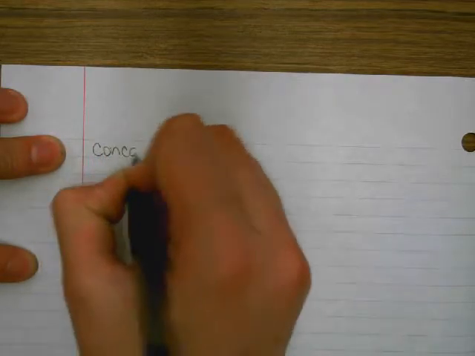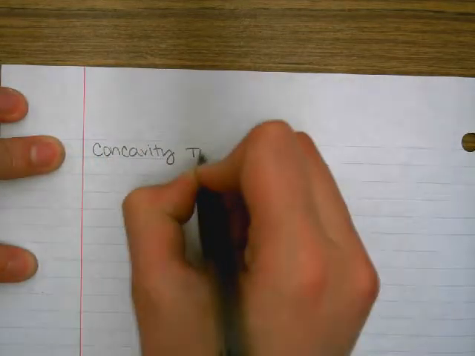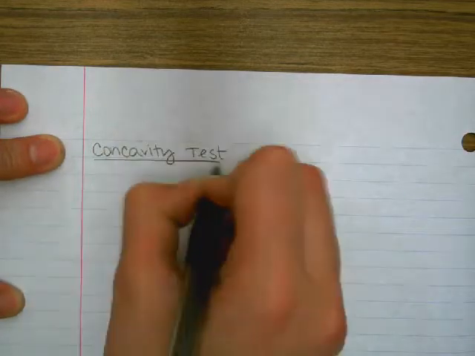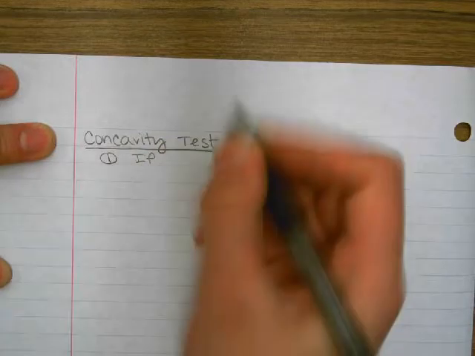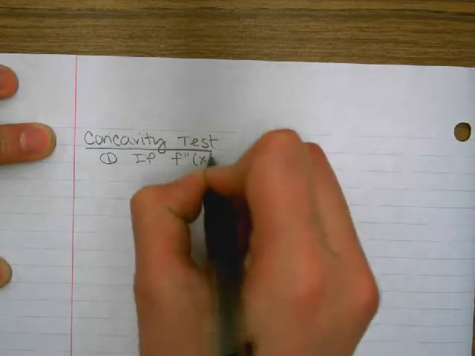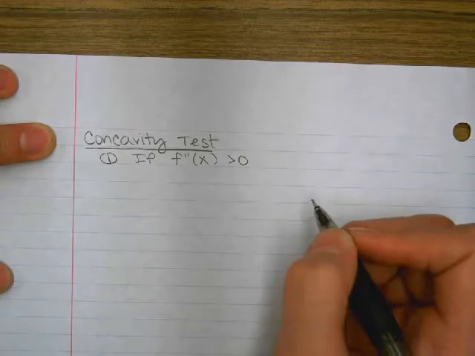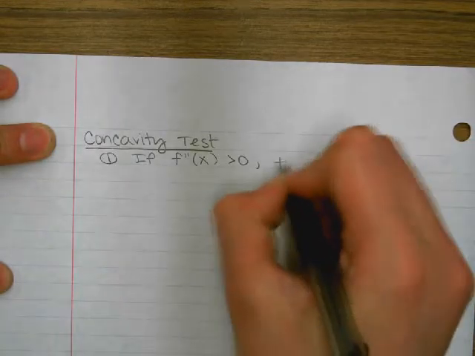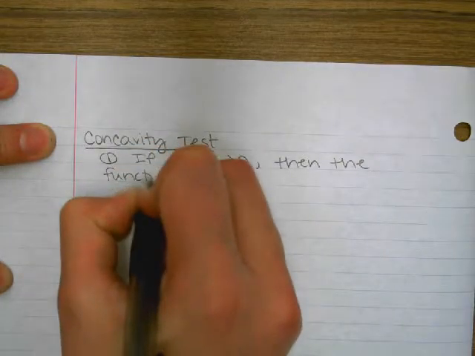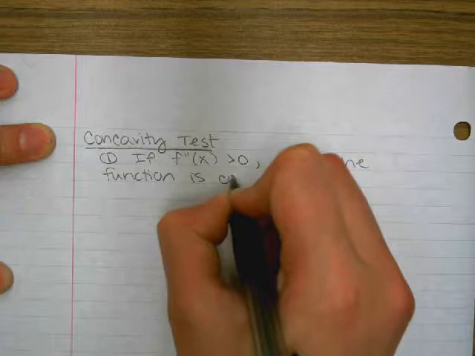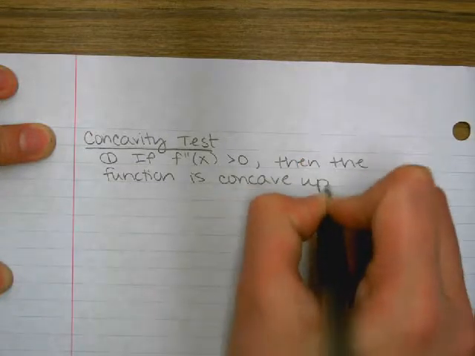All right, next we're going to look at the concavity test. The concavity test says if the second derivative is greater than 0, then the function is concave up.